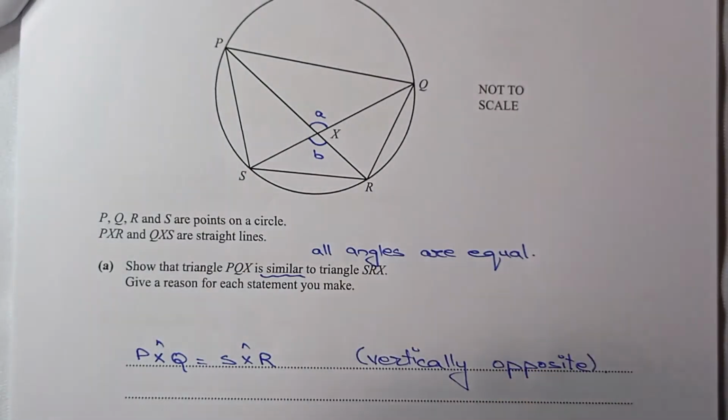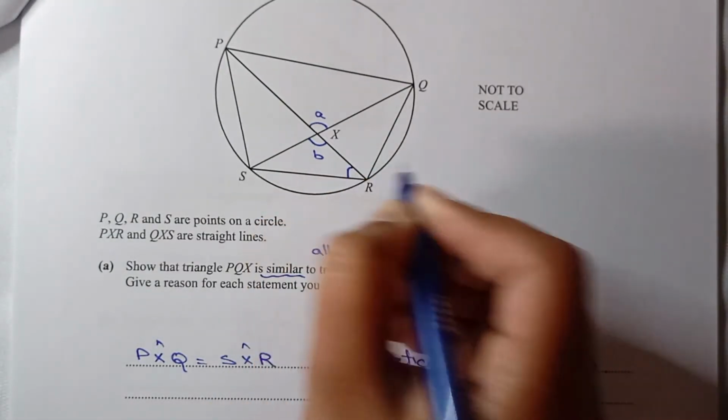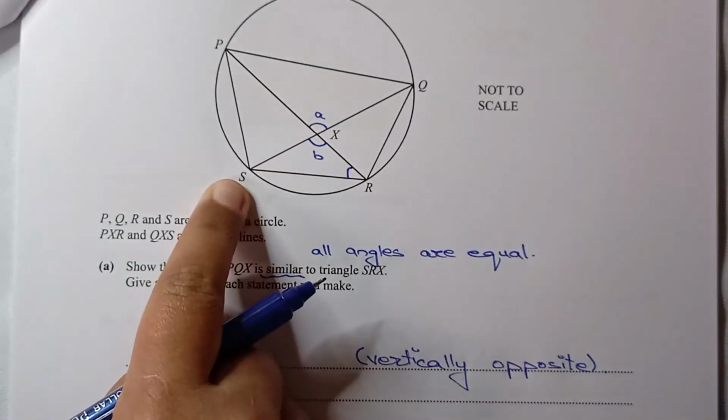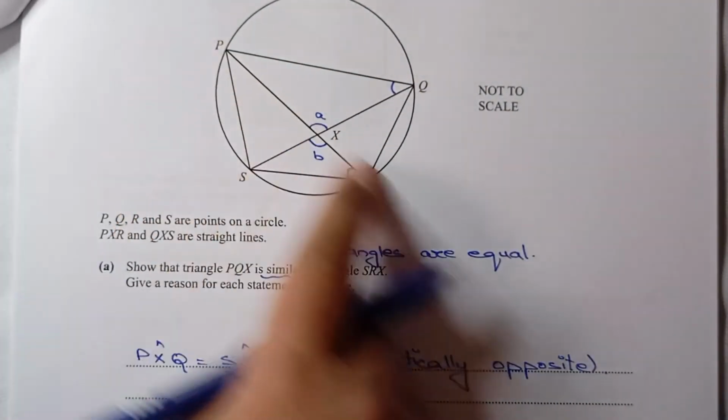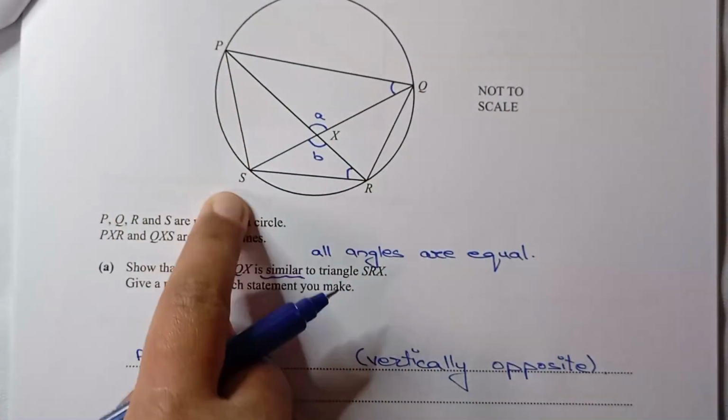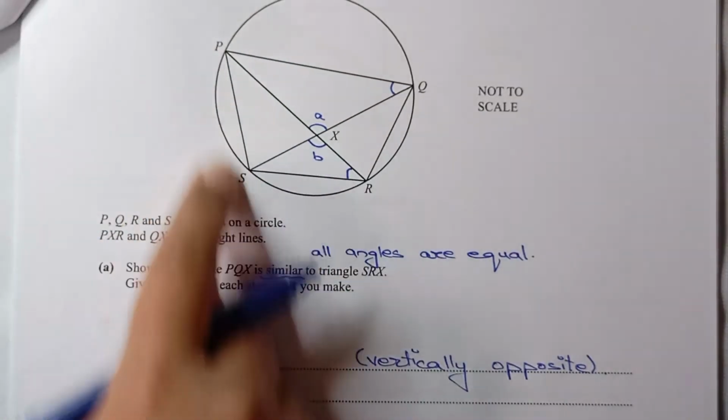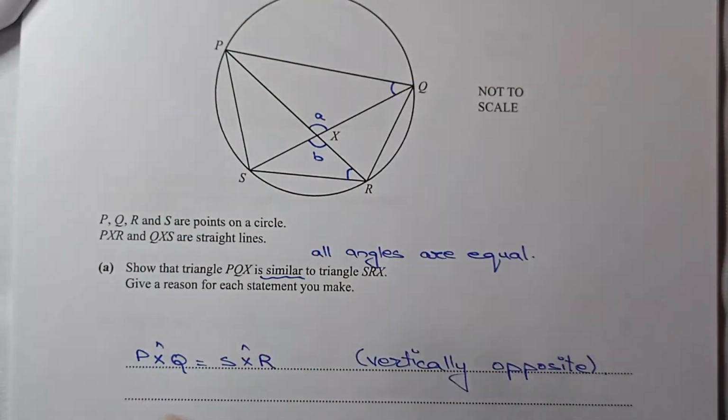Okay, now angle R, if we consider PRS, right, this angle is equal to PQS because PRS follows a segment of PS and PQS follows a segment of PS. So these two angles are also equal.